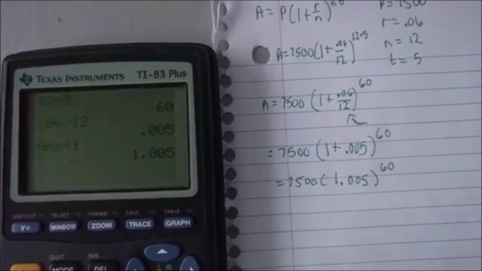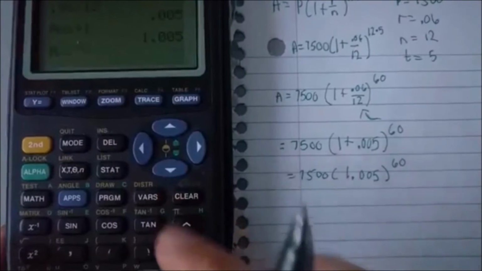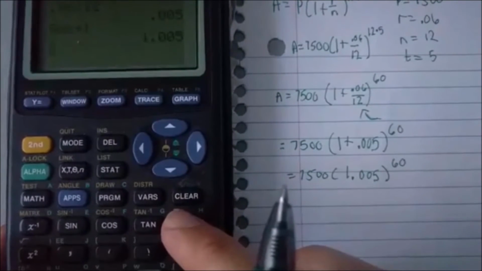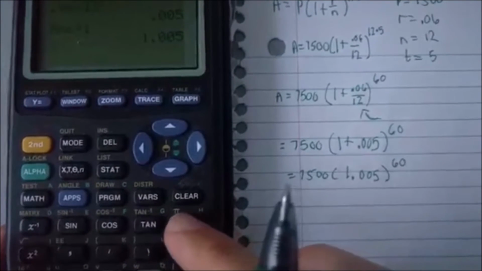Again, very important, the order that you do this. That little caret on your calculator, this is what you hit to raise. I have 1.005. Hit the caret, that's going to raise it to the 60th power. Hit enter, and you're going to get that value there.